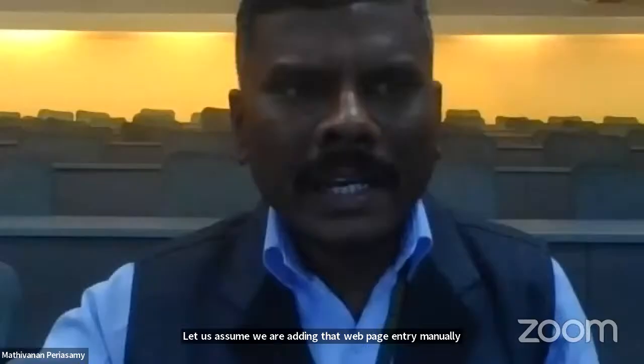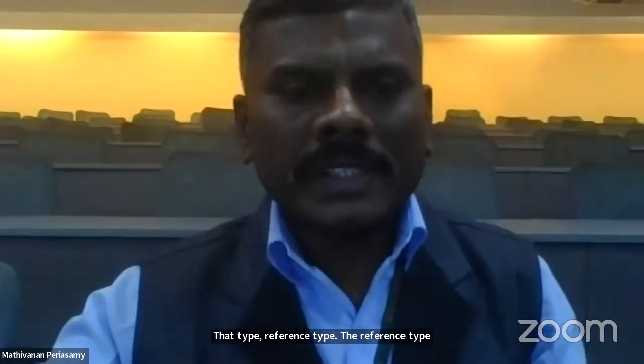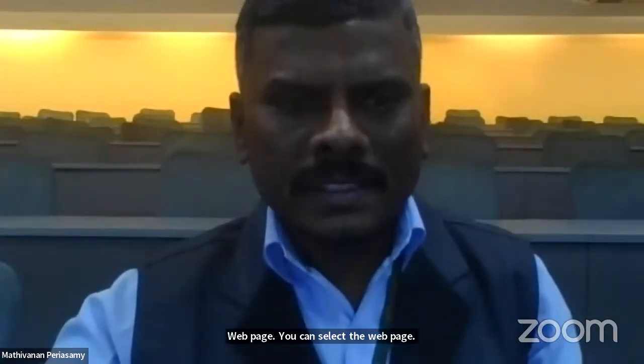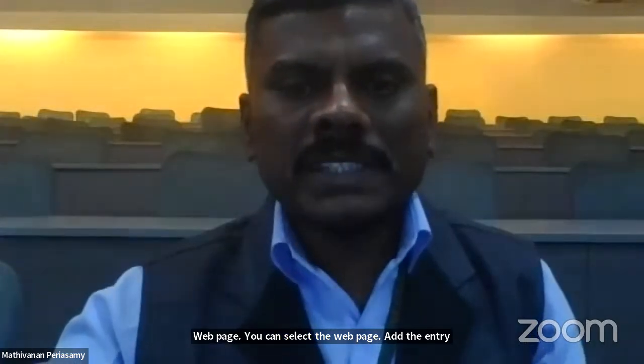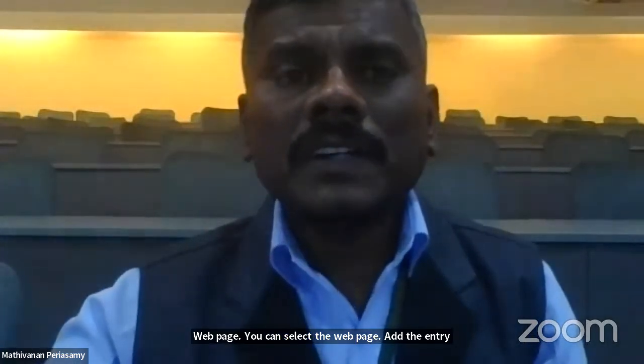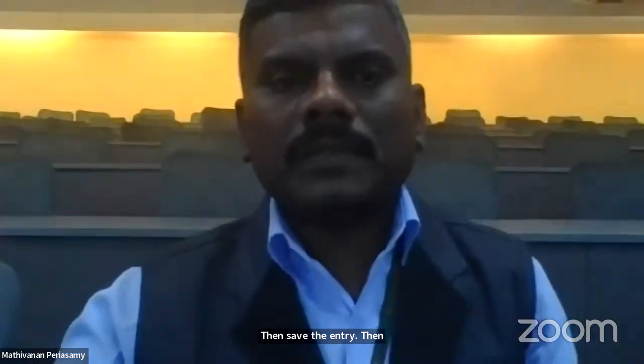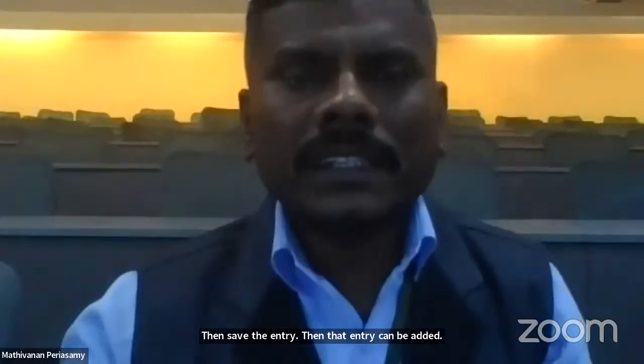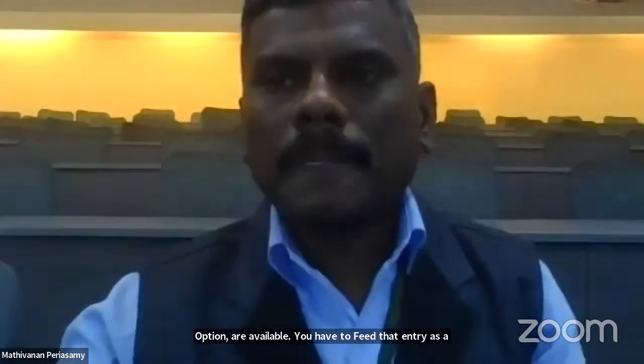Add new, add reference manually. Here we have the type, reference type. The reference type is web page. You can select the web page, add the entry, title, authors, publication, year, pages, etc. Then save the entry, then that entry can be added. Options are available. You have to feed that entry as a web page. Thank you.